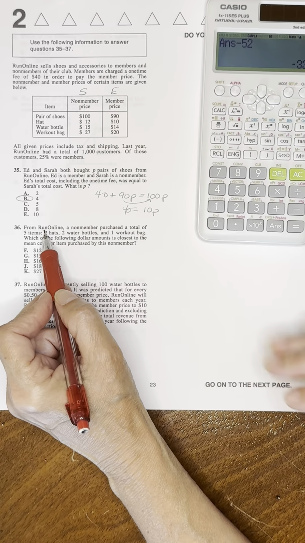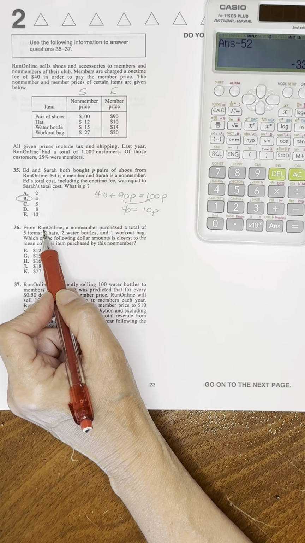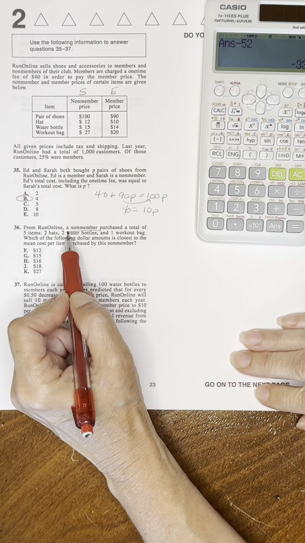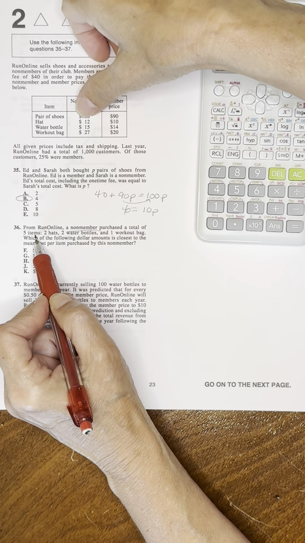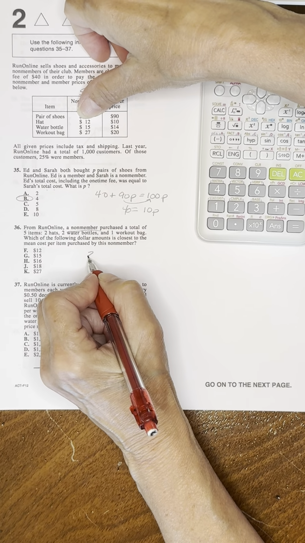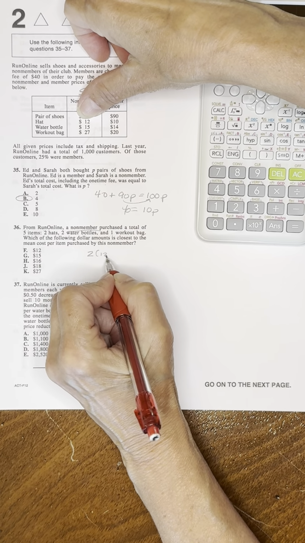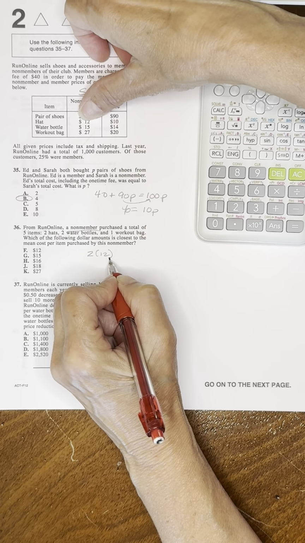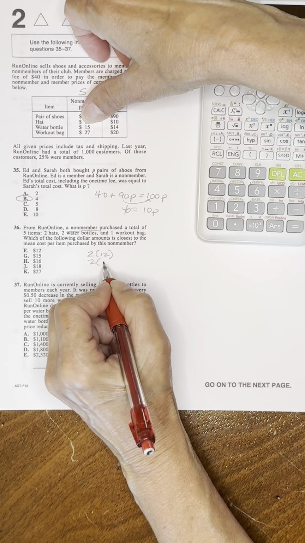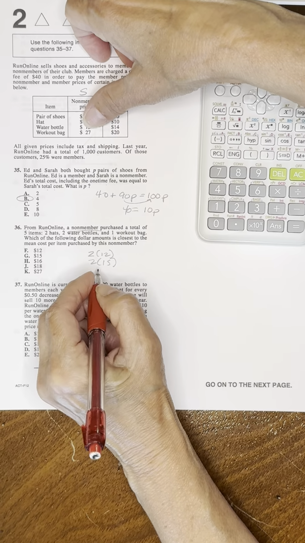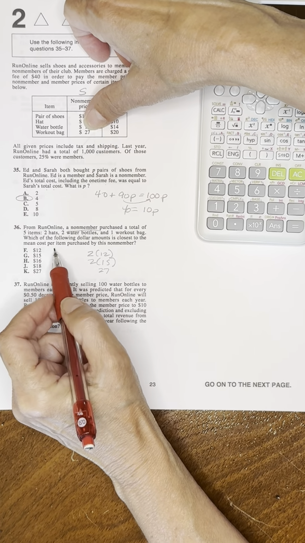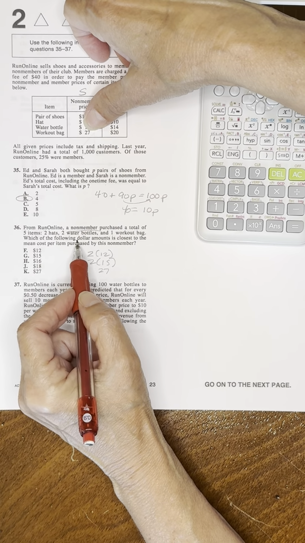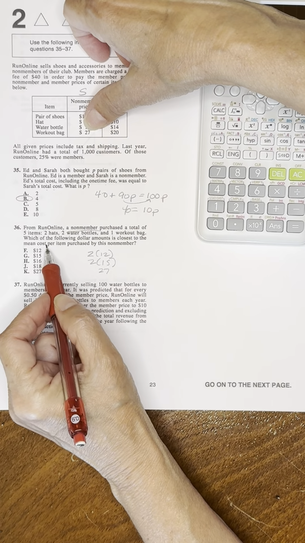Okay. From Run Online, a non-member purchased a total of 5 items: 2 hats, 2 water bottles and 1 workout bag. I'm just going to write the dollar amounts. Which of the following is the closest to the mean cost?